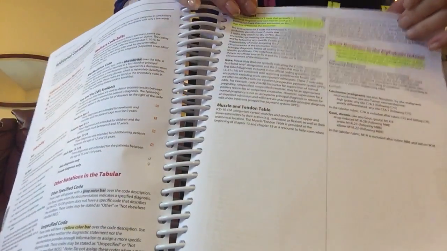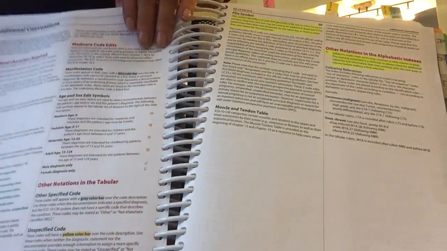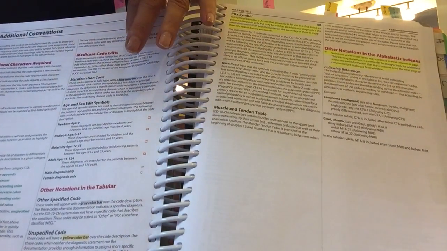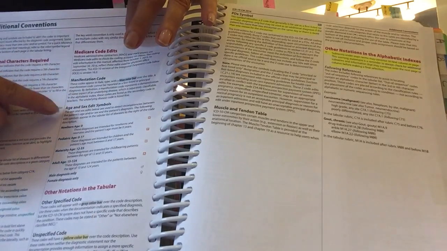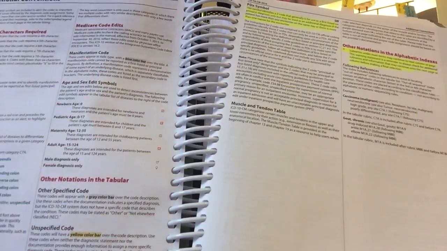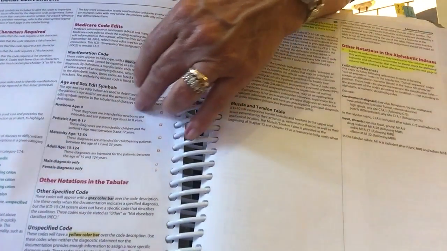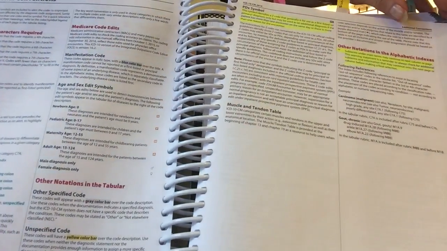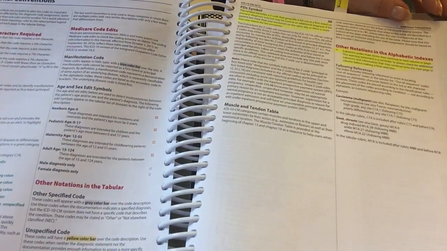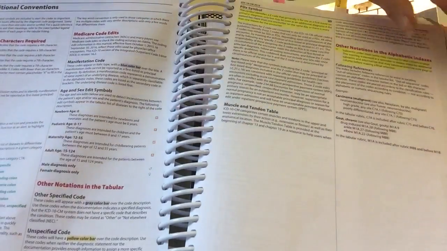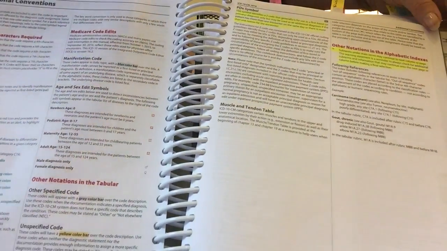And then we have our medical code edits. Talks about manifestations. We learned about our manifestations in the ICD-9. There are also symbols for ages. So in my particular book, those are what the symbols are. There's an N, there's a P, there's an M, there's an A, and then there's a male and female figure in there too.